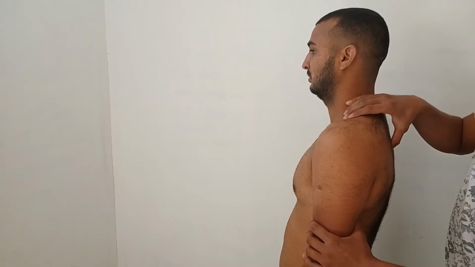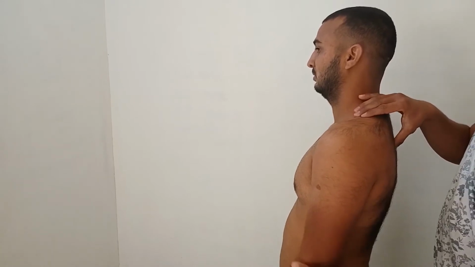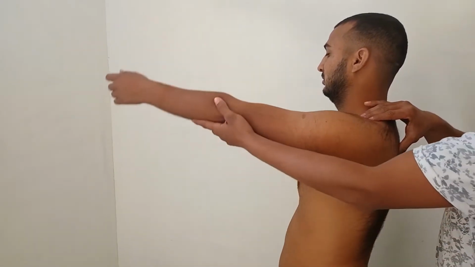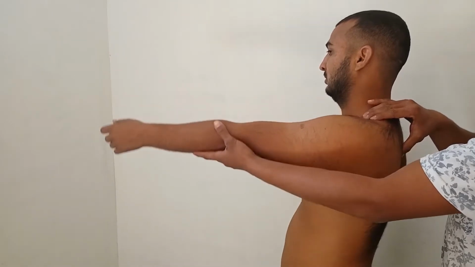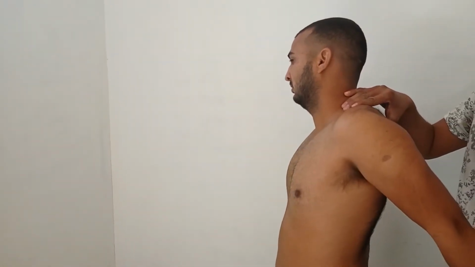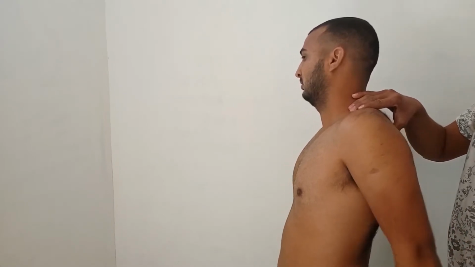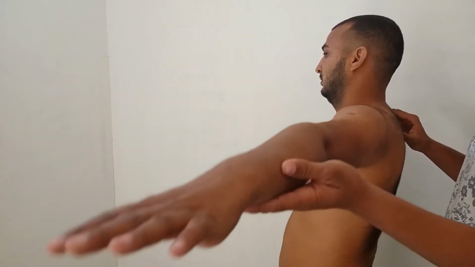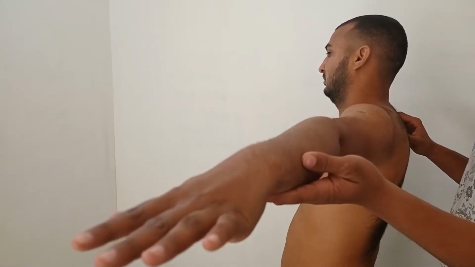Now we will examine the range of motion. First flexion, where the patient raises his arm in front and overhead. Extension, where he moves his arm behind. Abduction, raising his arm out to the side and overhead.